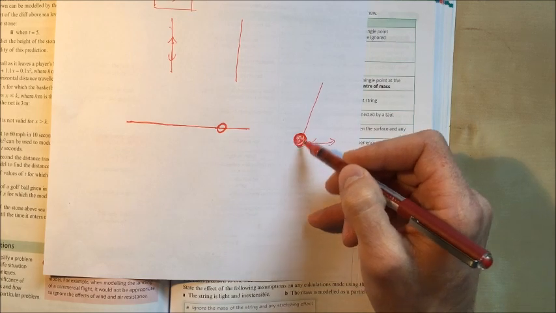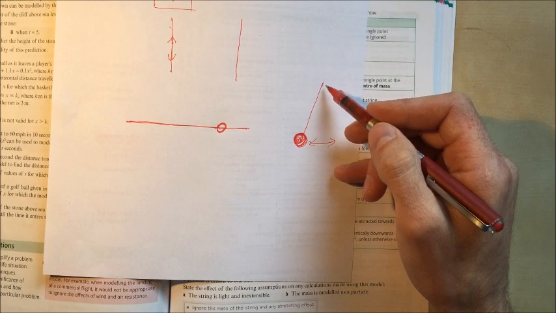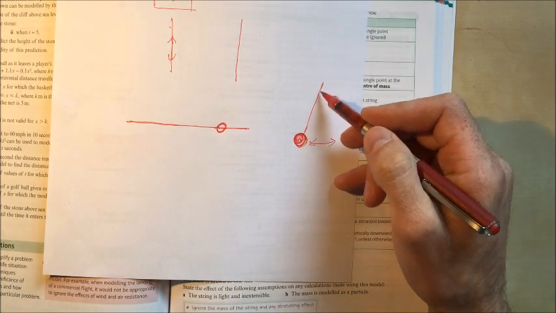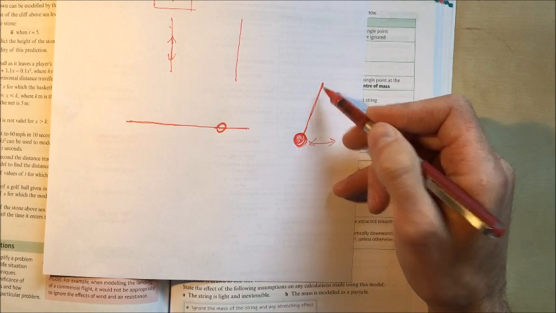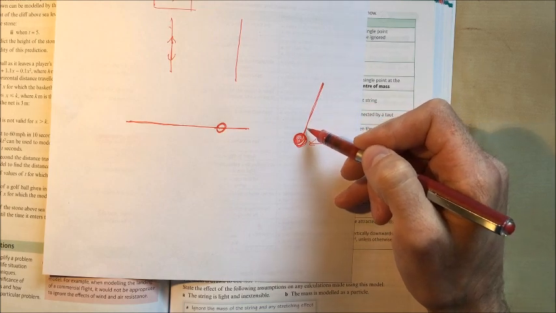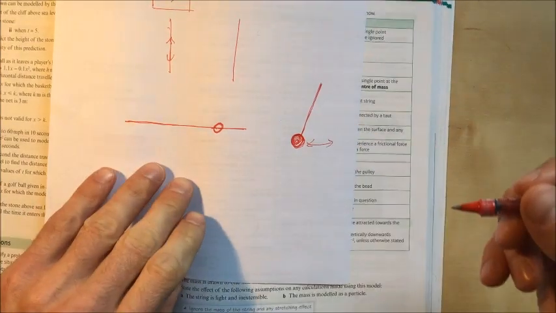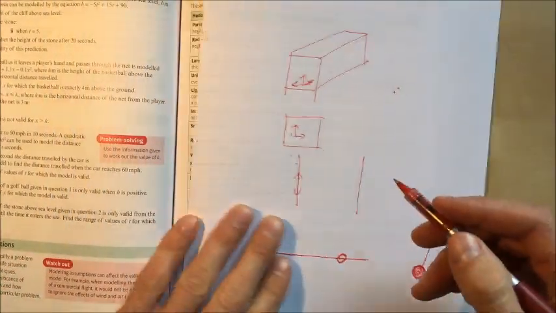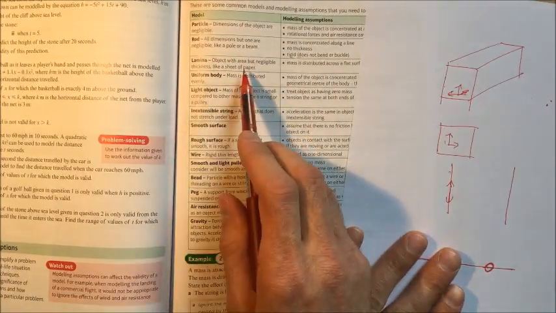There's a big heavy weight at the bottom, and there's a comparatively light thing making it swing backwards and forwards. As long as the mass of the string is more or less nothing compared to this weight, that's a good mathematical assumption, okay?